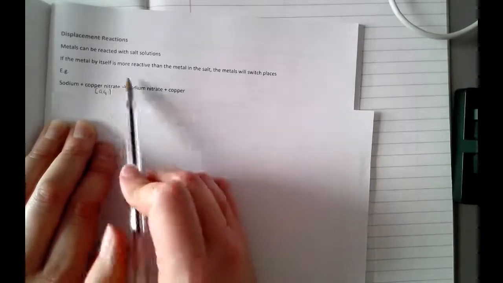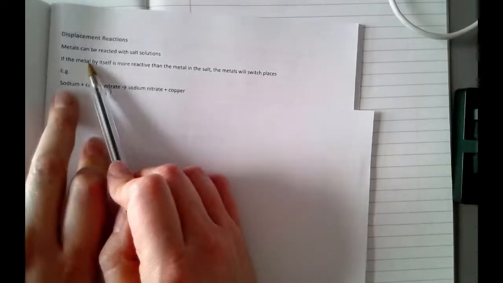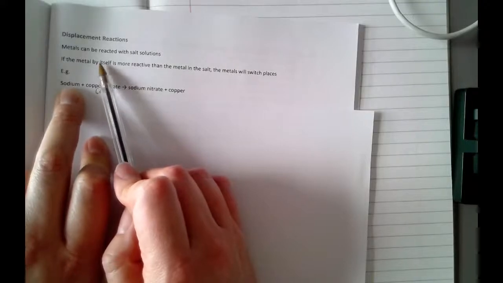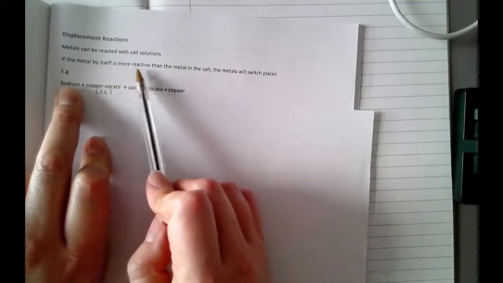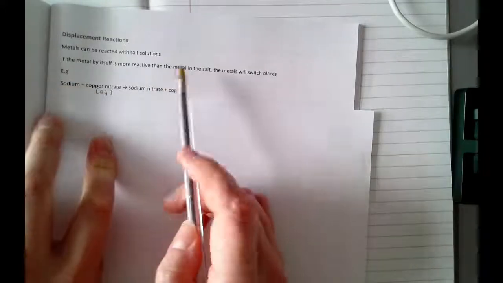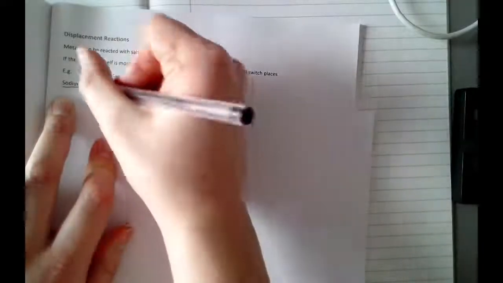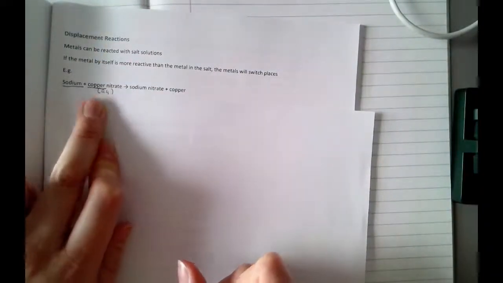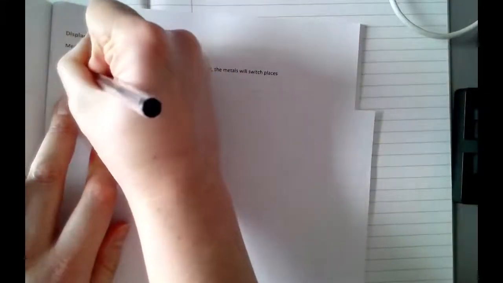And the rule is that if the metal that's by itself, so in this case sodium is by itself, not bonded to anything else, if the metal by itself is more reactive than the metal in the salt, then they're going to switch places. So the metal by itself is sodium. The metal in the salt is copper. If sodium is more reactive than copper, they will switch places.